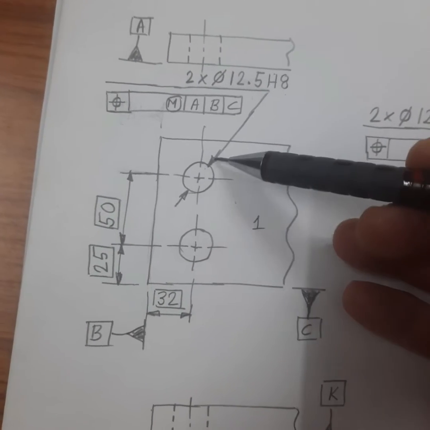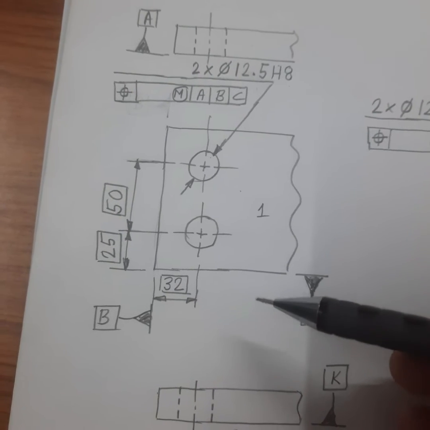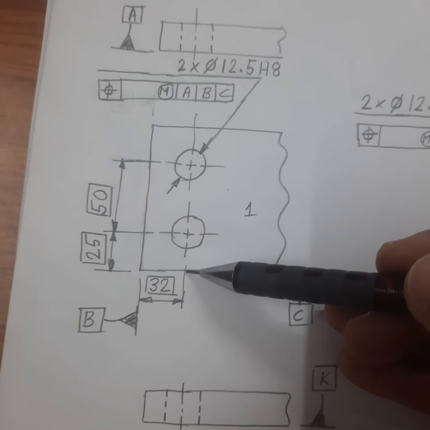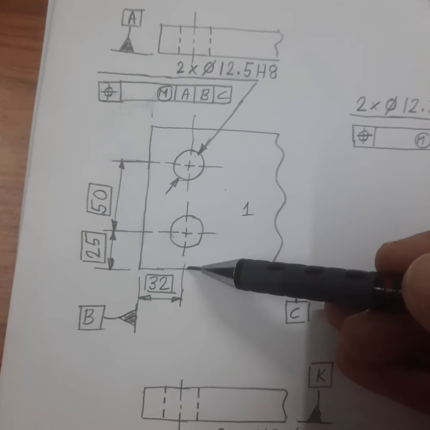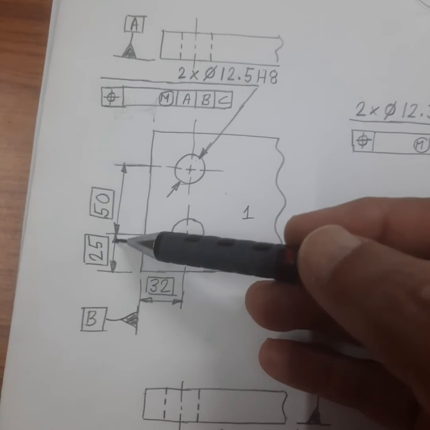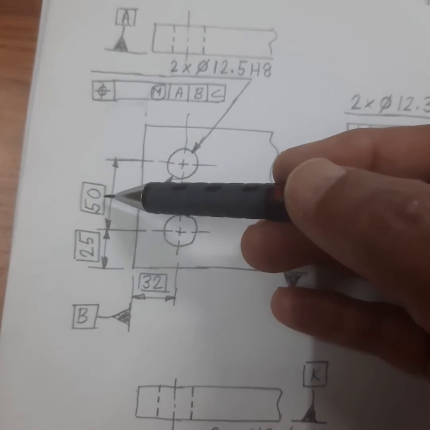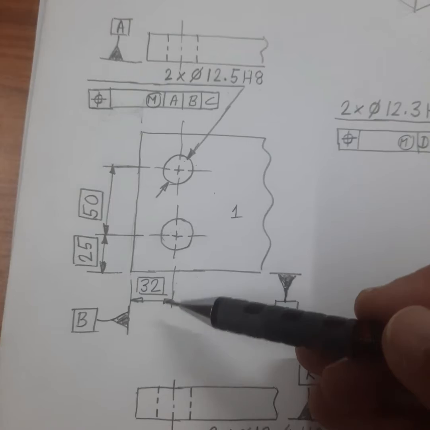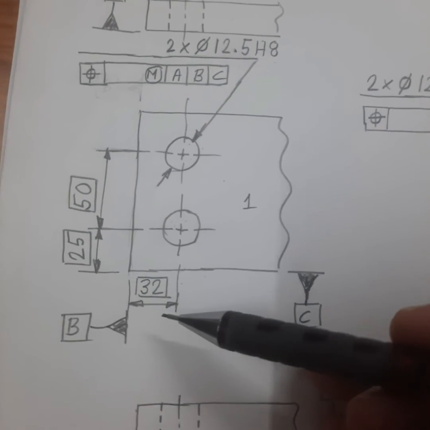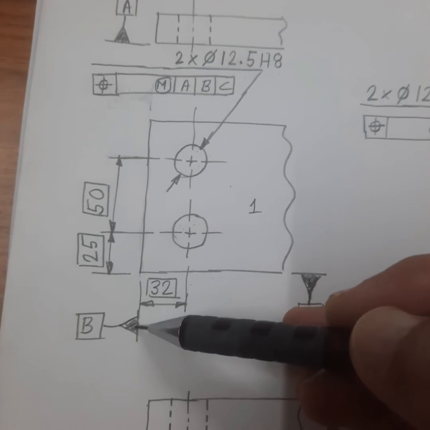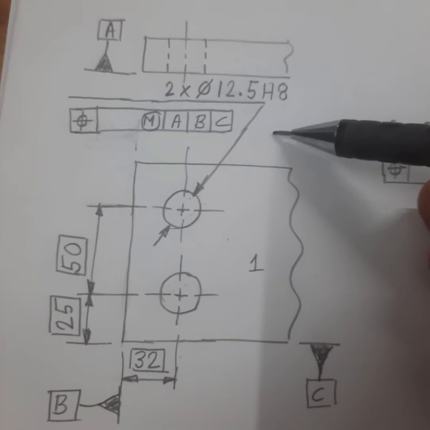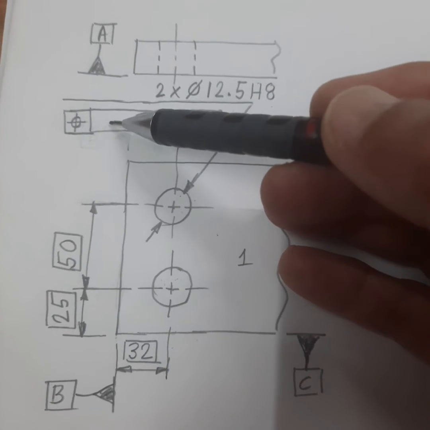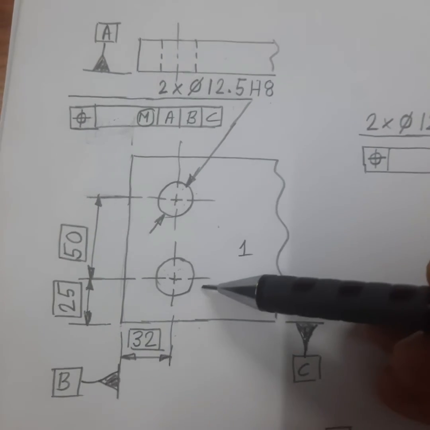So these holes are located with reference to the bottom surface, which is datum C. From the bottom edge, this hole is located at 25 mm. Then the second hole is located at 50 mm from the other hole. In the other direction, the holes are located at 32 mm from the datum surface B. So we need to find out what is the maximum permissible value of position tolerance for locating the two holes on plate 1.